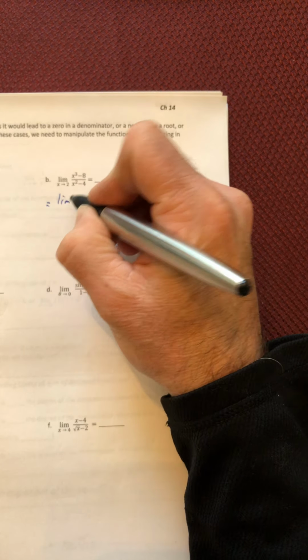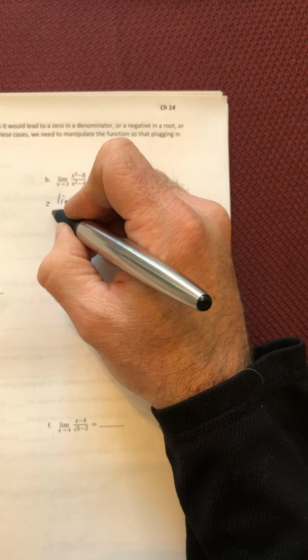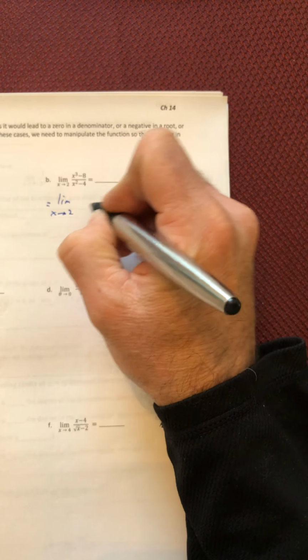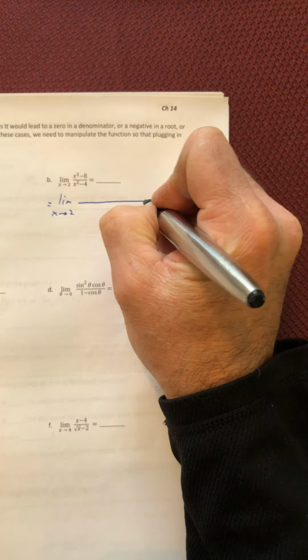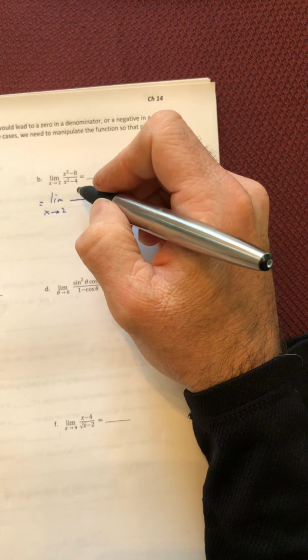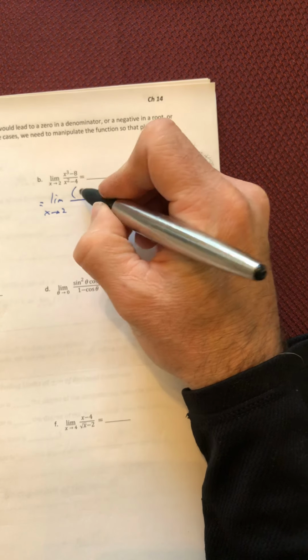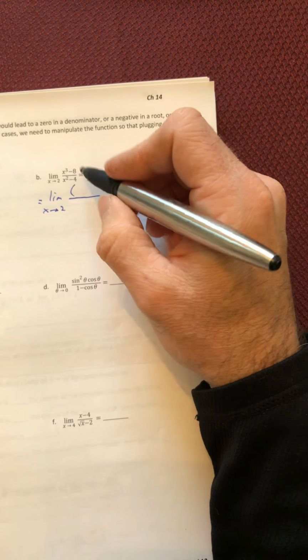Okay, for part B, same thing. You can't plug in the value of 2 because that gives you a 0 in the denominator. So you have to factor stuff. So that means you got to remember how to factor x to the third. It's been a while since you factored one of those, but you got to remember how to factor them.